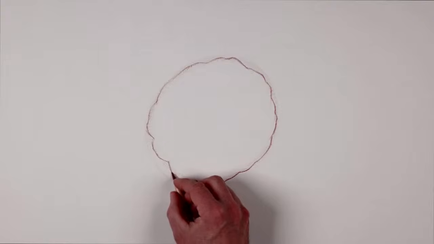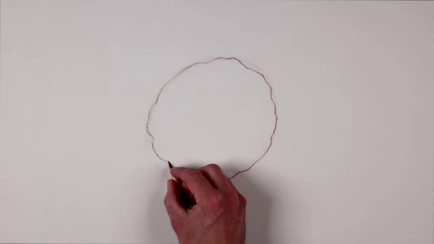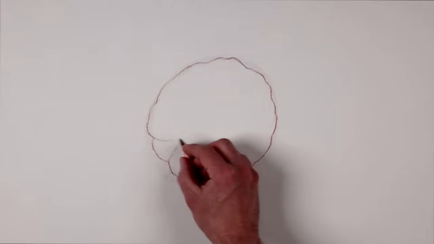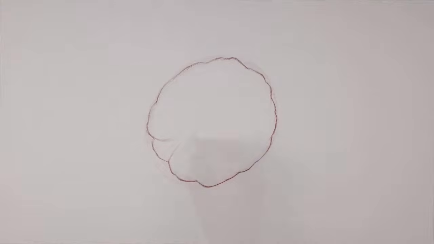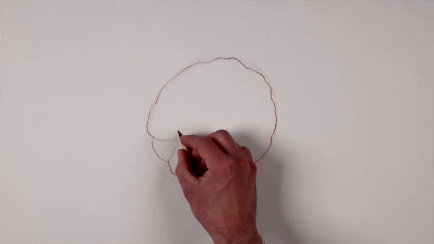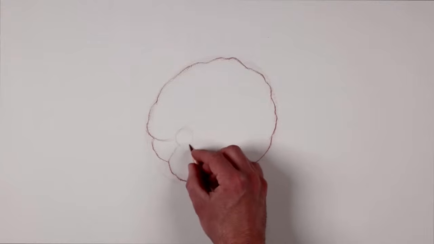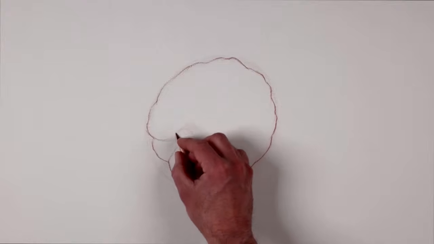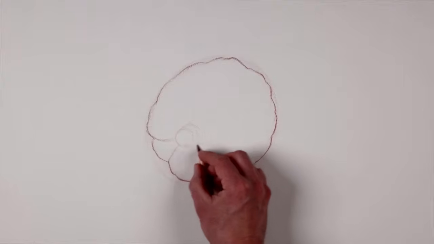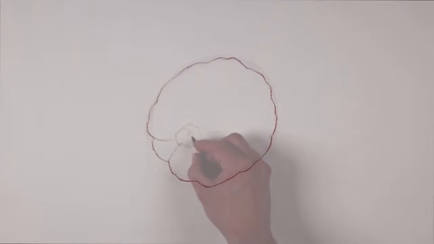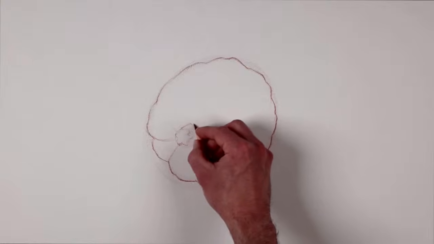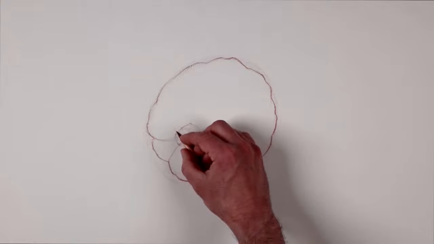An inner contour is any line that is inside the outer contour. So for the next few minutes, I'm going to add some inner contours. To do this, I'm going to need to draw the stem of this acorn squash. First, I'll draw it simply just as a conical shape or a tapering cylinder. Once I've sketched in the shape of the stem, I can start drawing the inner contours.